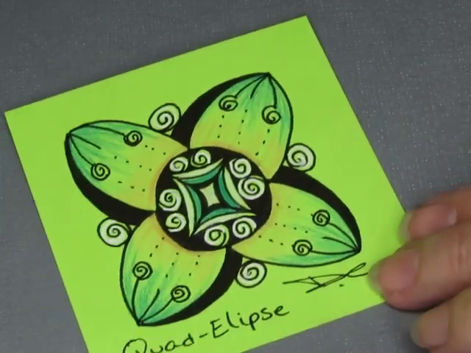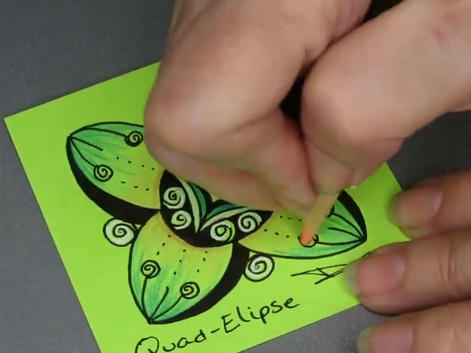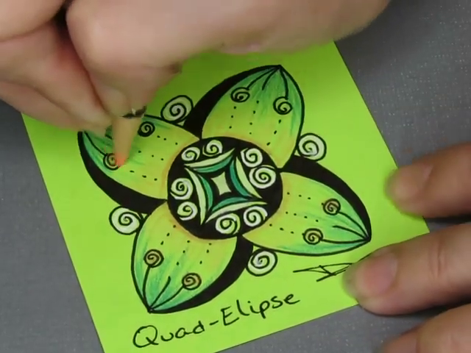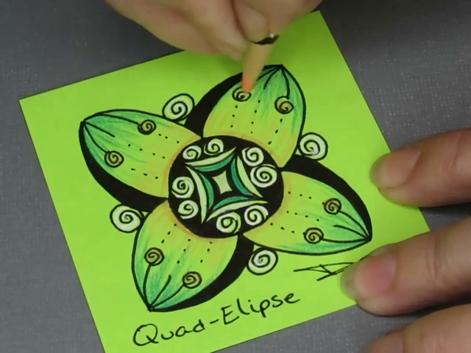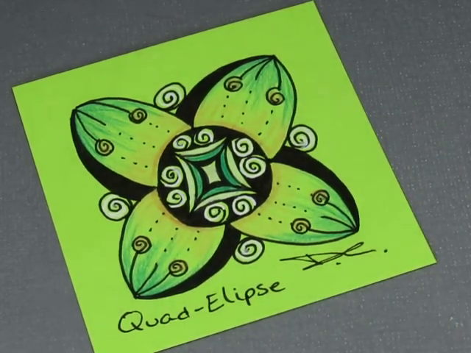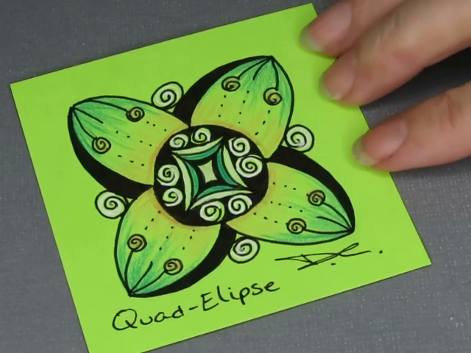I like that. I like that a lot. Simple, effective, a little bit of coloring. That's it. Boom, done. Easy.